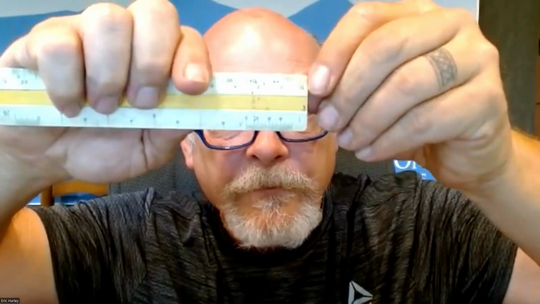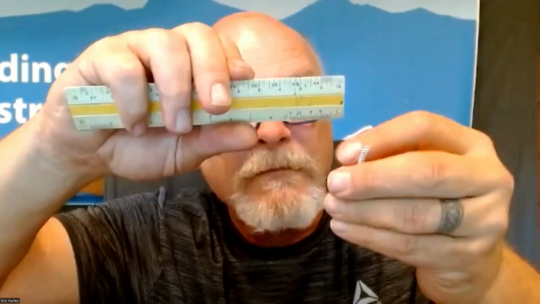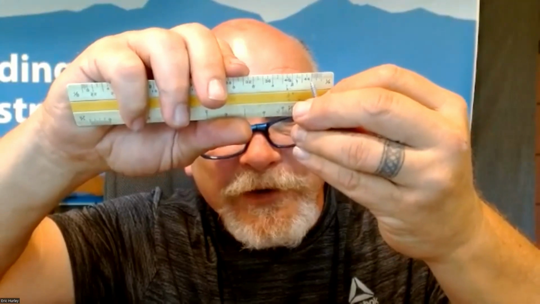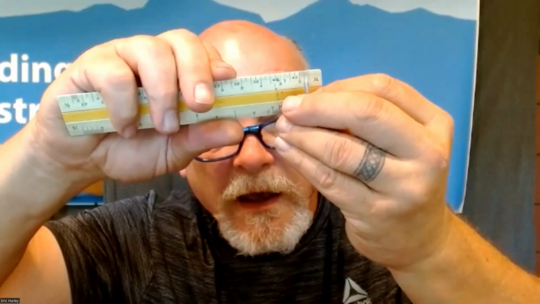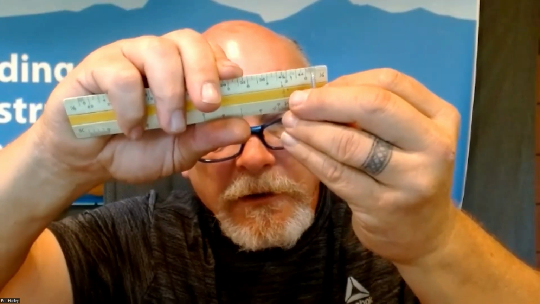If I'm talking about the quarter scale, you can see, and you'll have to look at it yourself on a rule, I have 0, 3 inches, 6 inches, 9 inches. I want that to be 3/8.